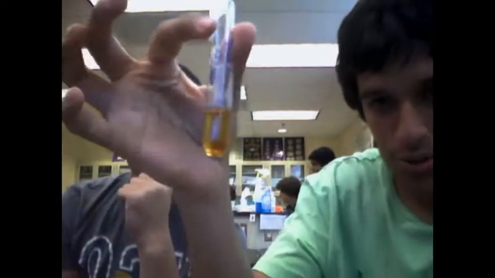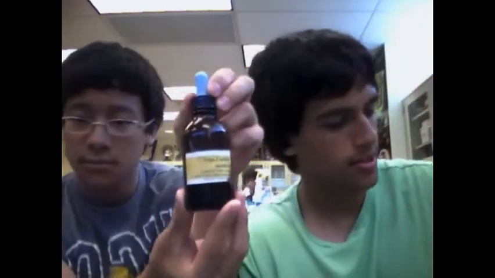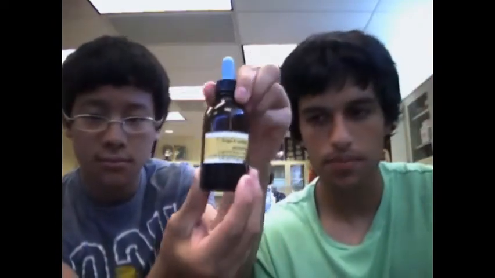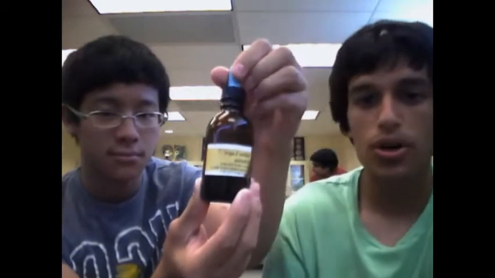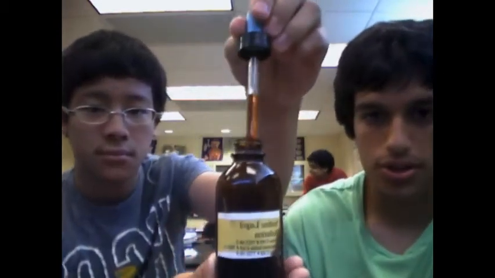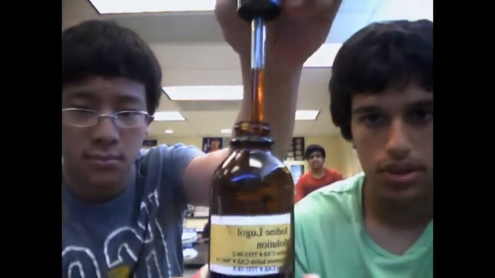Is it gonna change? Alright, 2 milliliters of water. Here we have a solution of Lugol solution and water, plain distilled water. We have 60 drops, about 3 milliliters, as compared to 10 drops of the reagent, Lugol solution. Lugol solution tests for complex sugars such as starch.